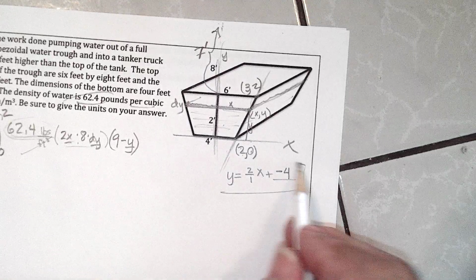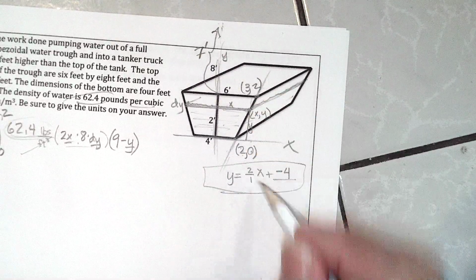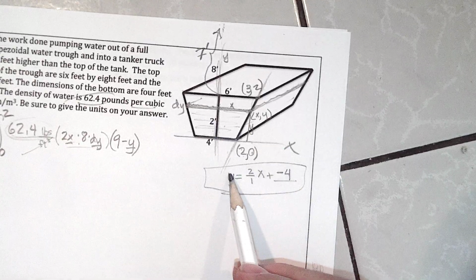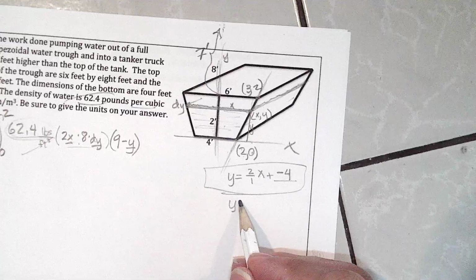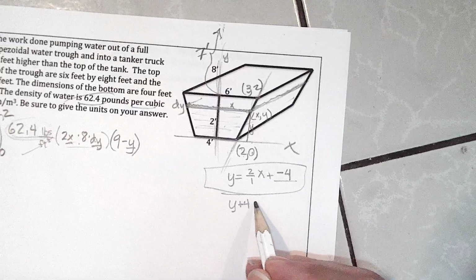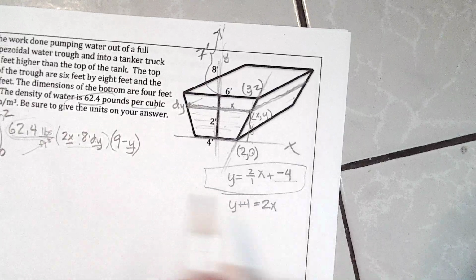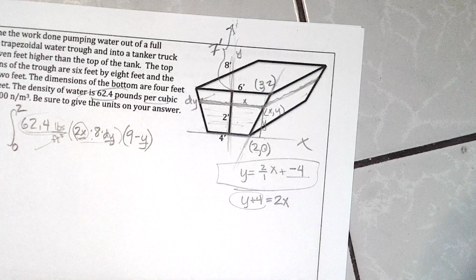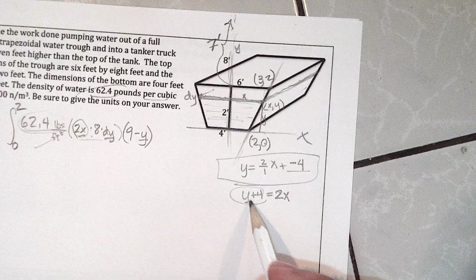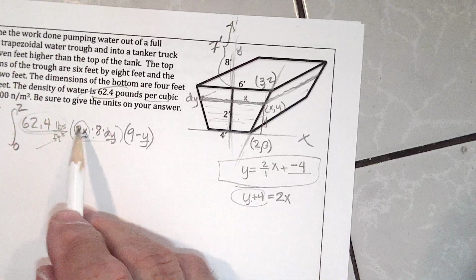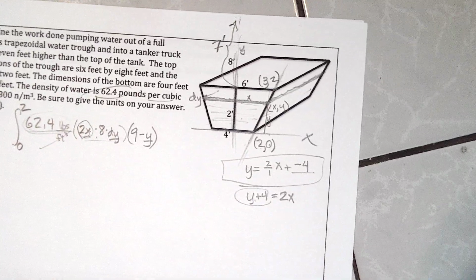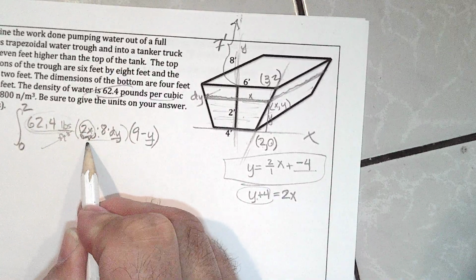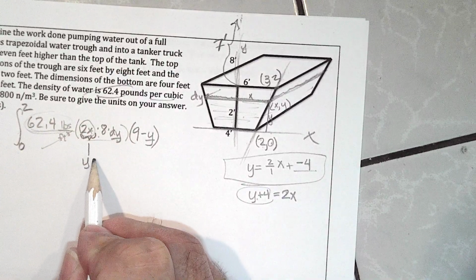So here's the equation of this line, but I'm trying to replace the x, so I add the 4. And actually, I can just replace the 2x with y plus 4. Or I could divide by 2 and then put that in for x and then multiply by 2, and it would just be the same thing as putting for all of this y plus 4.